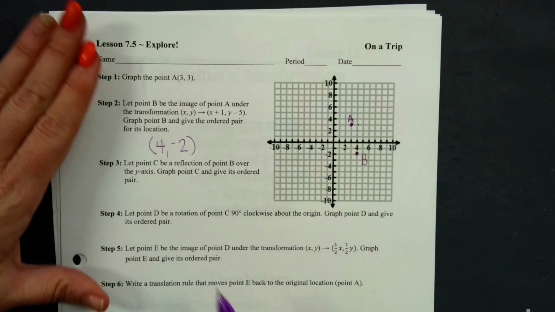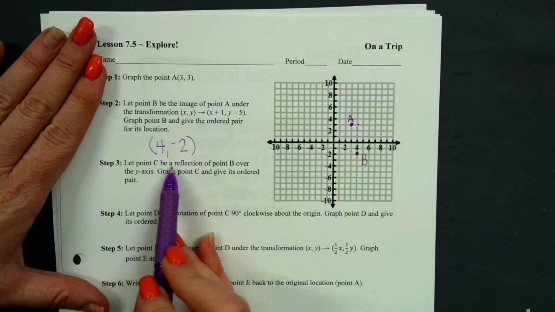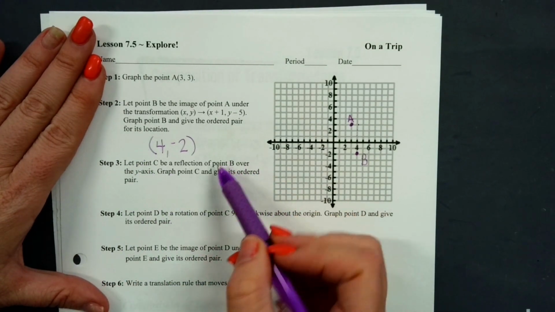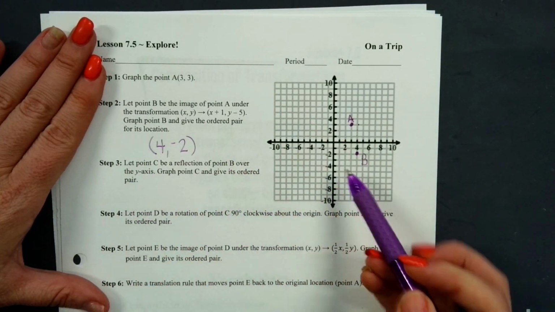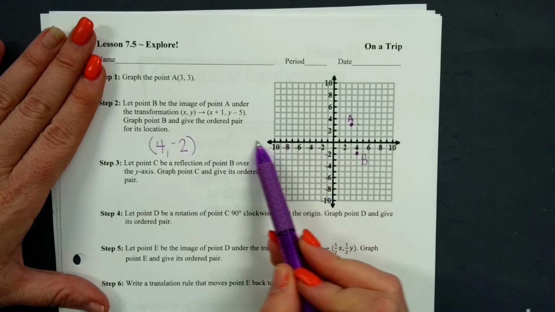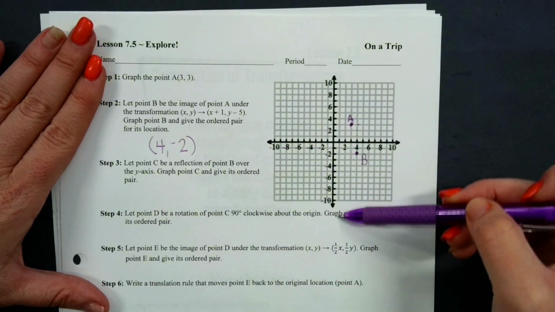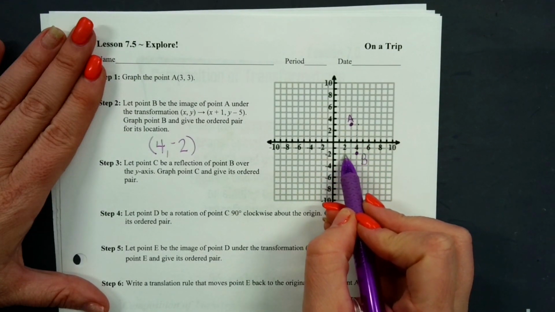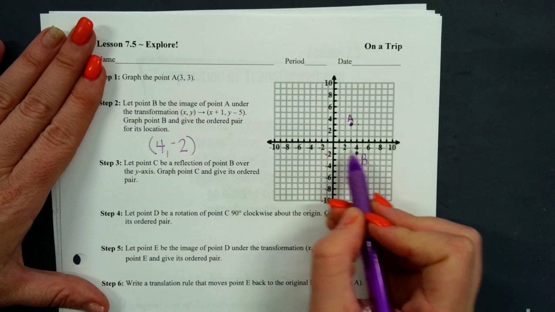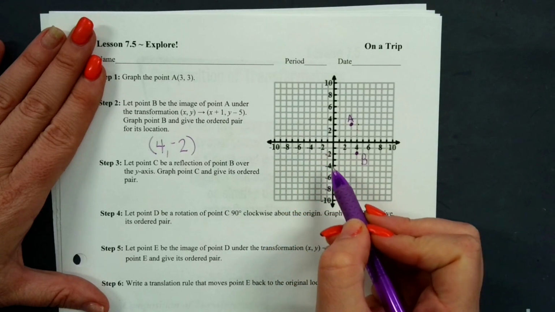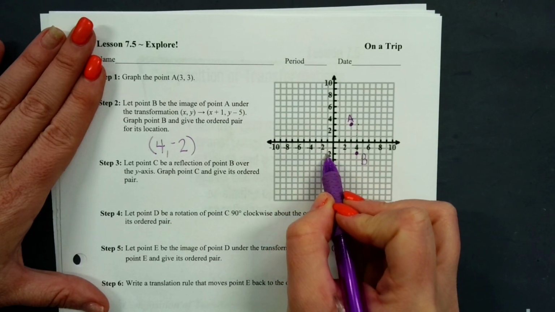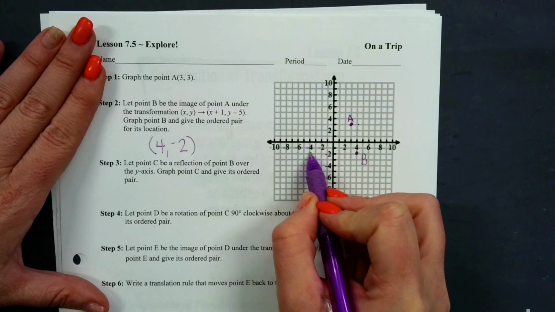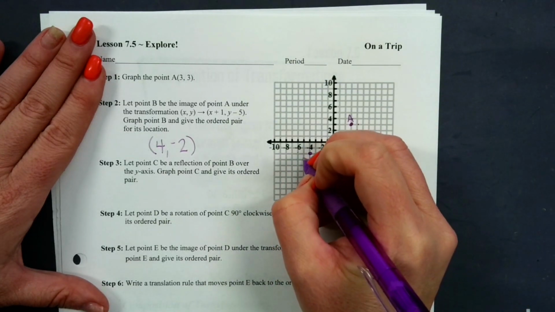Okay. Now it says, let point C be a reflection of point B over the y-axis. Is this the y-axis? No. Is this the y-axis? All right. So it is 1, 2, 3, 4 spots away. So how many spots on this side does it have to be? 4. 1, 2, 3, 4. This is point C.